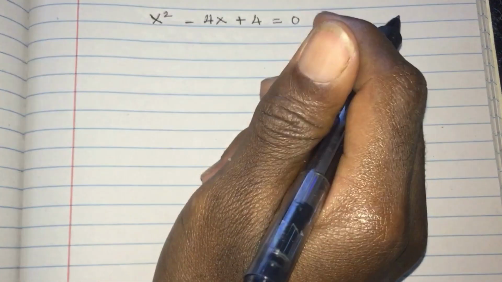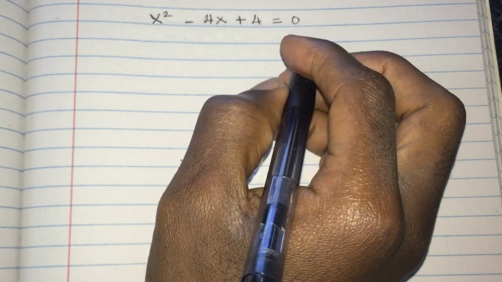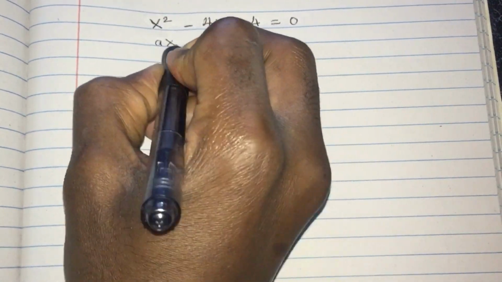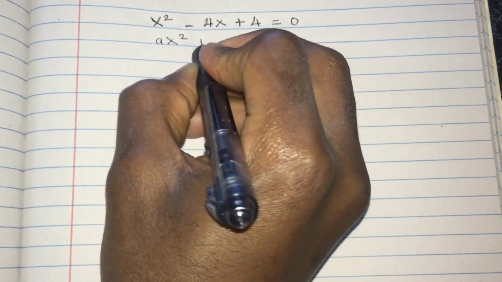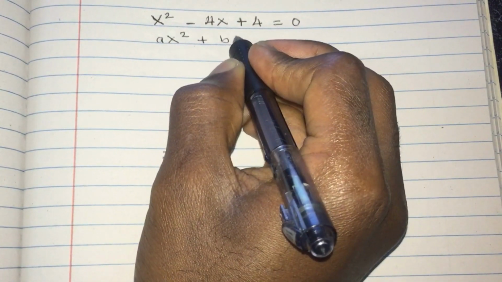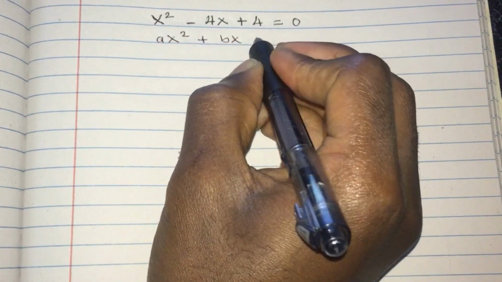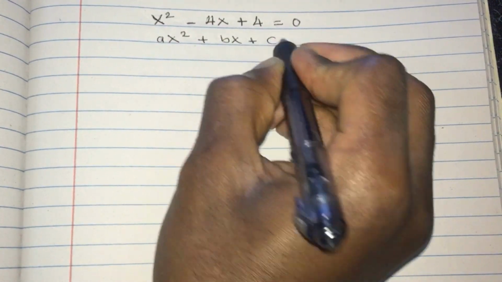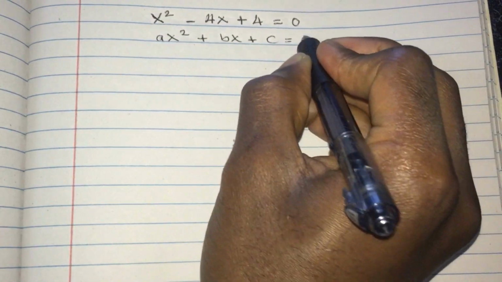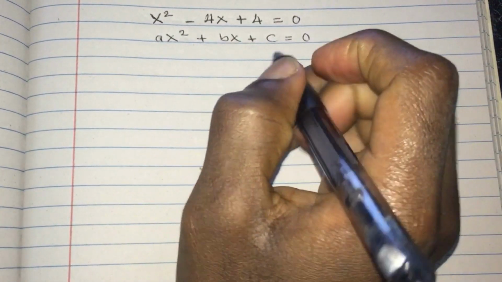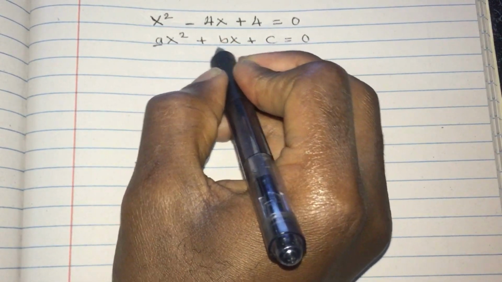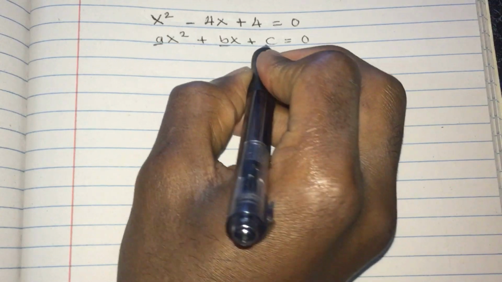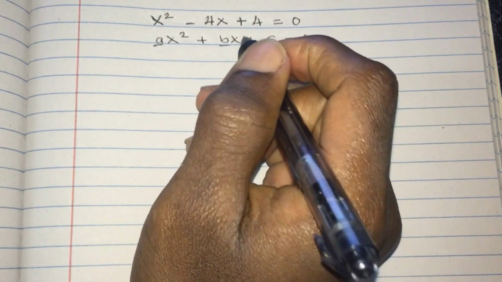This is a quadratic equation, which means it is of the form ax^2 + bx + c = 0, where a, b, and c are constants.